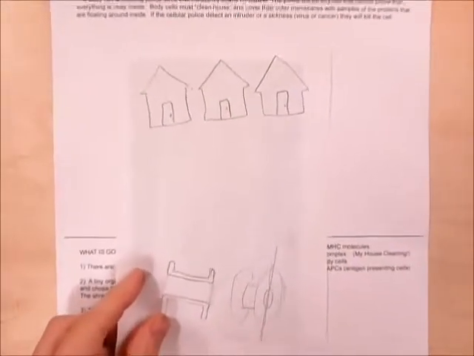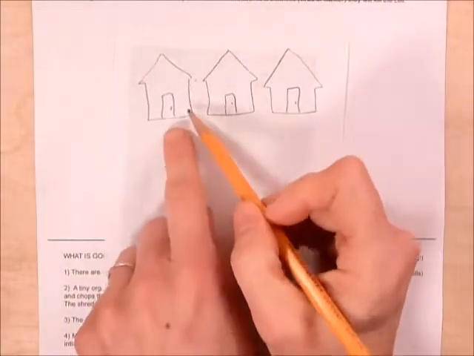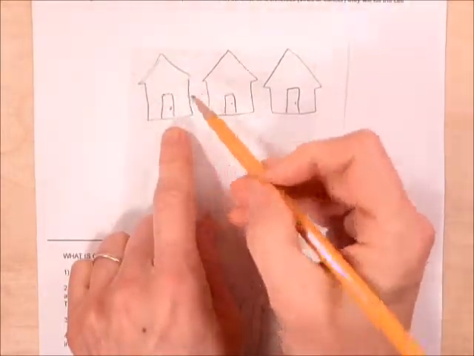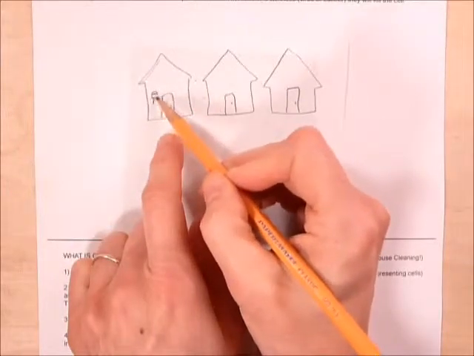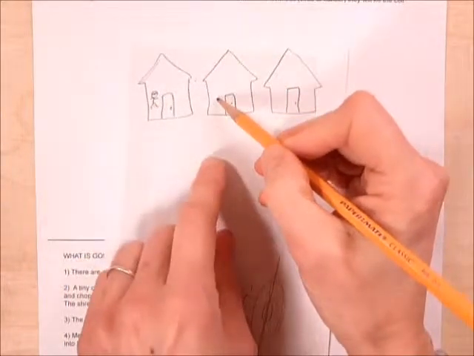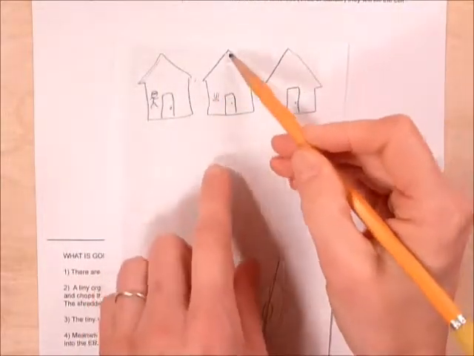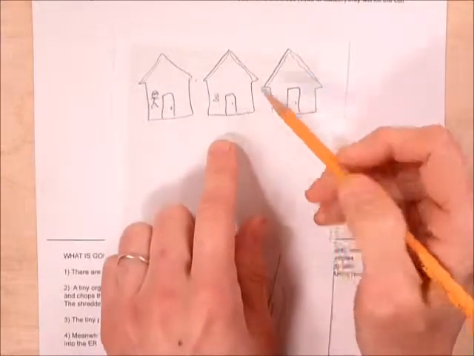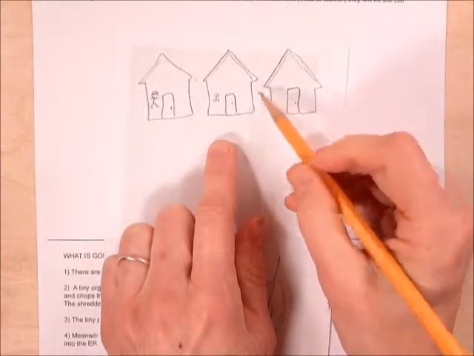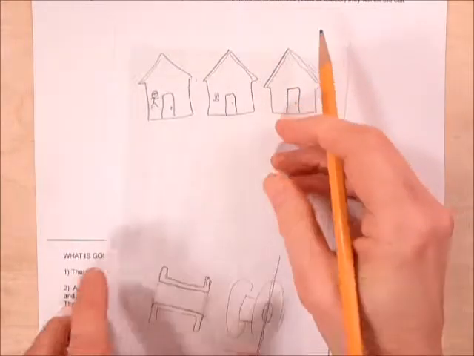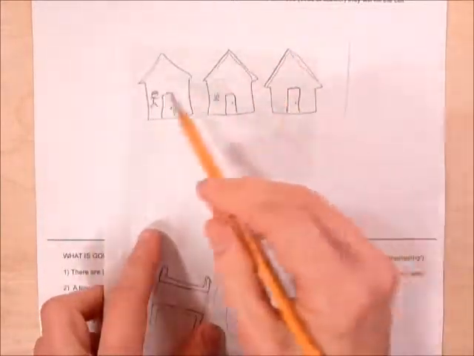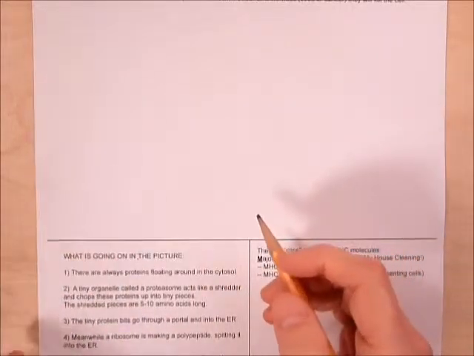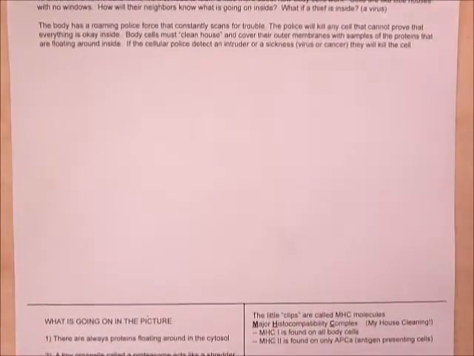So, if there's something bad going on inside a house, maybe there's a burglar or a thief running around, or maybe the oven's on fire, and there's no windows, you can't see inside, it's all going on inside. How are you going to know what's going on? How is the neighbor going to know what's going on in this house? Well, cells have a way to tell each other what's going on inside. So we're going to see how they communicate what is going on in this space here.